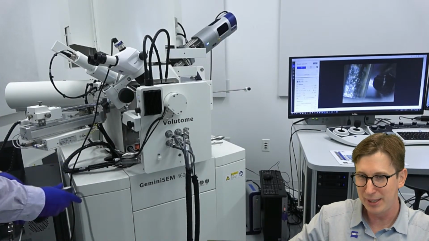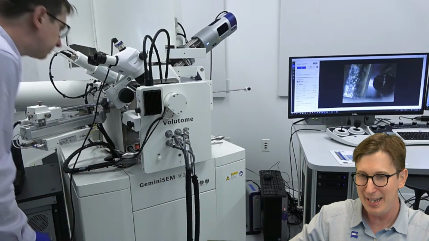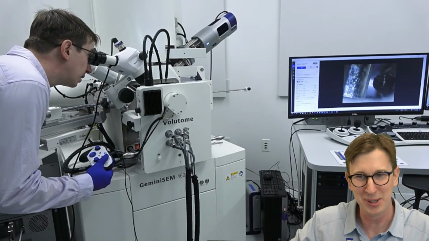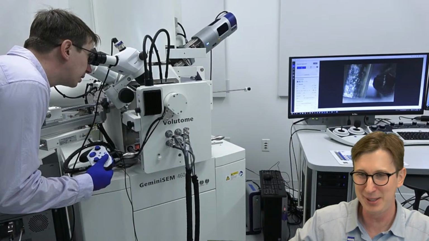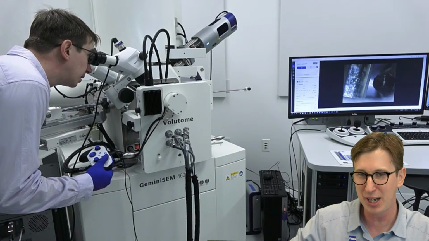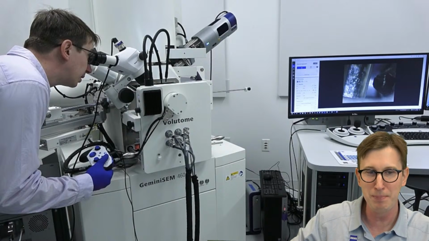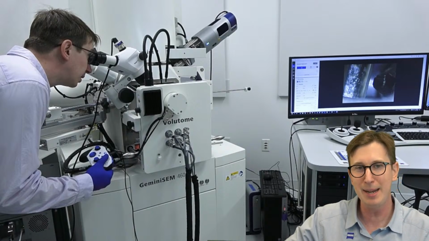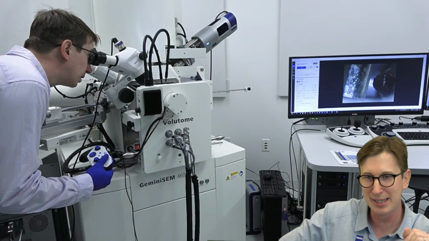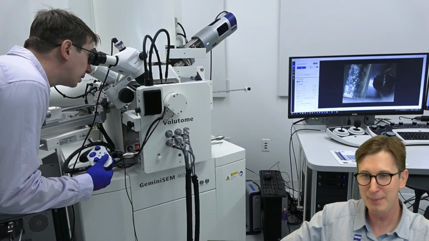Now here's something really cool. See what I have in my hand there? That's an Xbox controller that we've specially designed with the Volutome logo on it, of course. And I can use this for the approach of the sample to the diamond knife. If any of you in the audience are familiar with working with an ultramicrotome, this is exactly like that final step of approaching the sample to the diamond knife before you would collect the sections. However, this time I'm just doing it within an SEM stage.